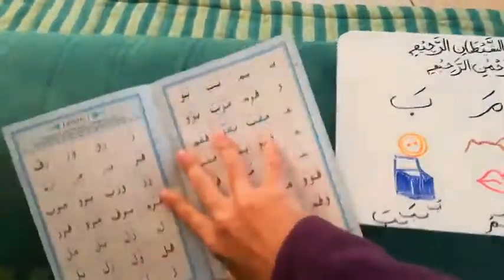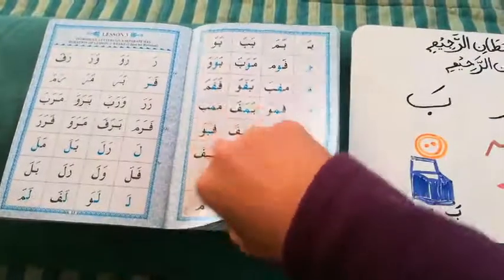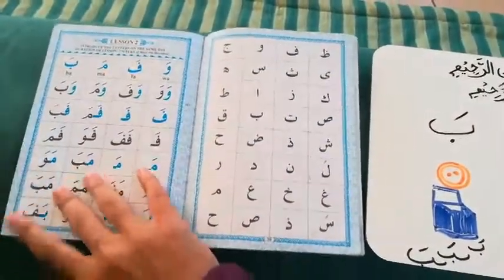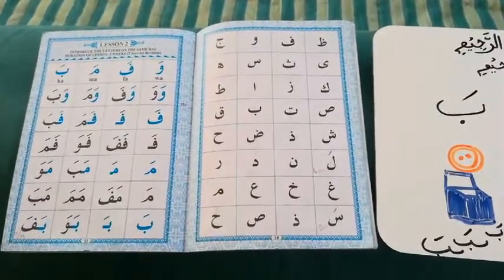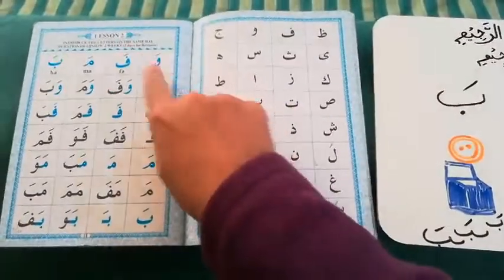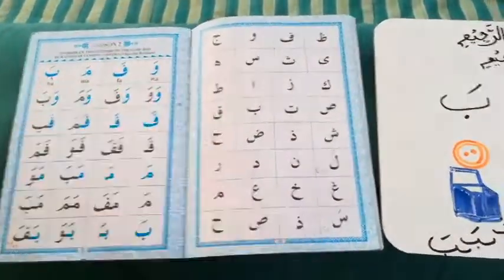Okay, so it's in lesson 2. I hope you recapped over the letters that we've been going over. That is wa, fa, ma, and ba.